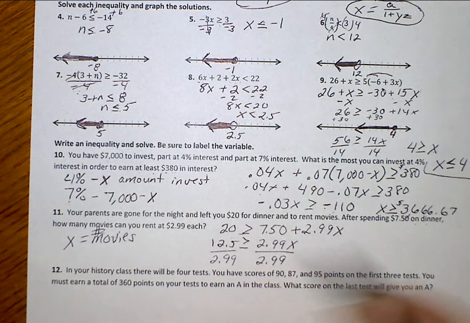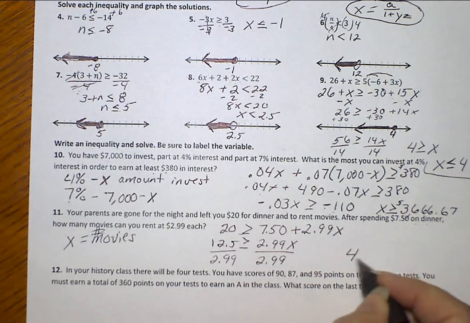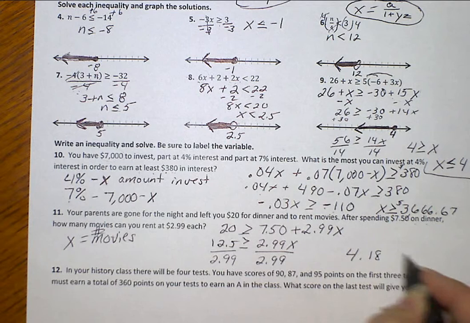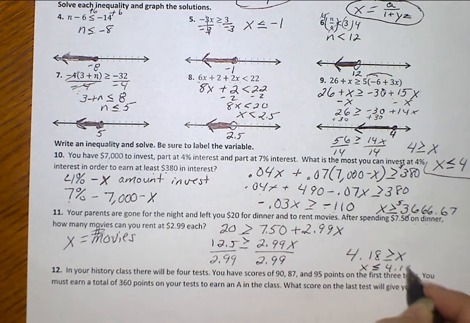So we have $12.50 divided by 2.99. So we have 4.18 is greater than or equal to x. So remember, this is pointing to here, so that means that x is less than or equal to 4.18, telling us that we can rent 4 movies or less, or no more than 4 movies.